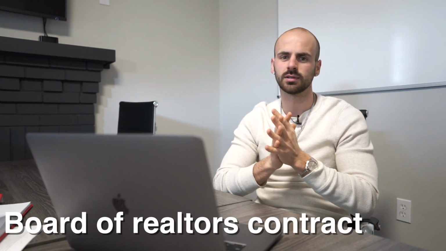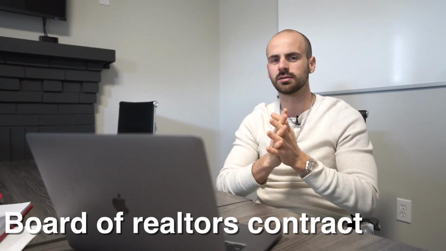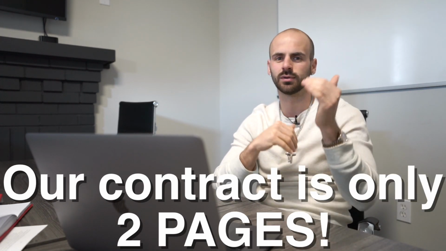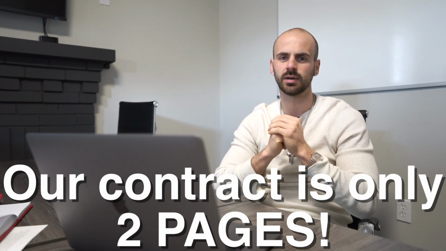Nine times out of 10, when you're negotiating with the seller or when the property is listed online through a realtor, they're going to want to use the Board of Realtors contract. The Board of Realtors contract is like 14 pages here in Ohio. Our contract is 2 pages, so 14 pages versus 2 pages. And it just spells out a lot more of what we're going through in a lot more detail.